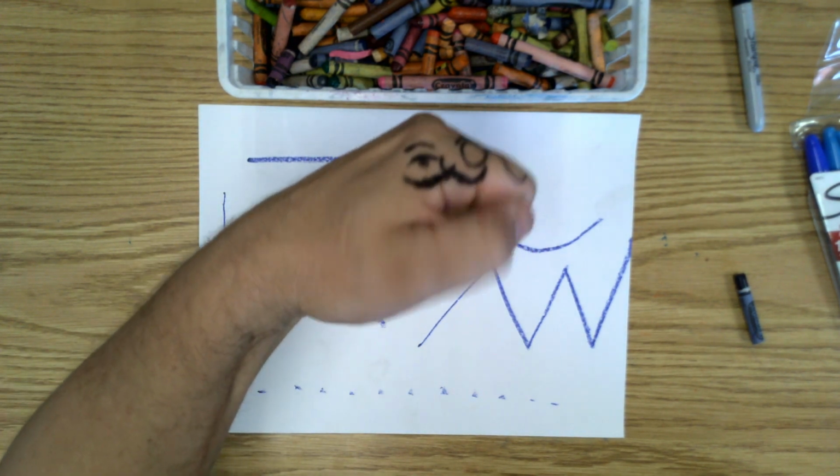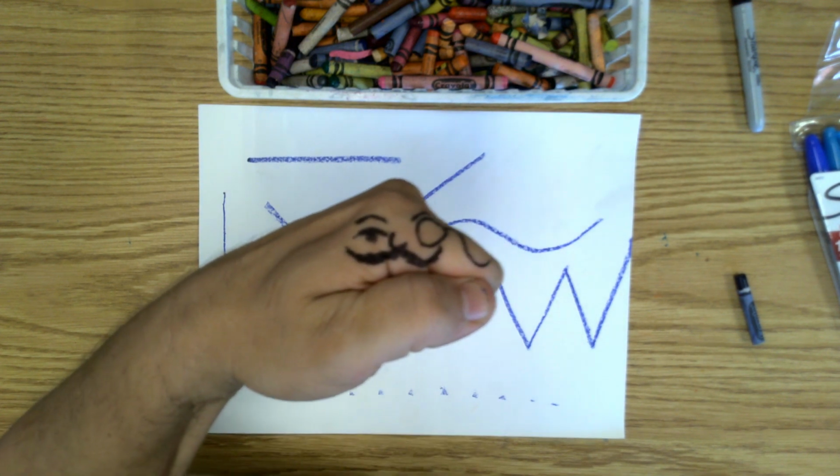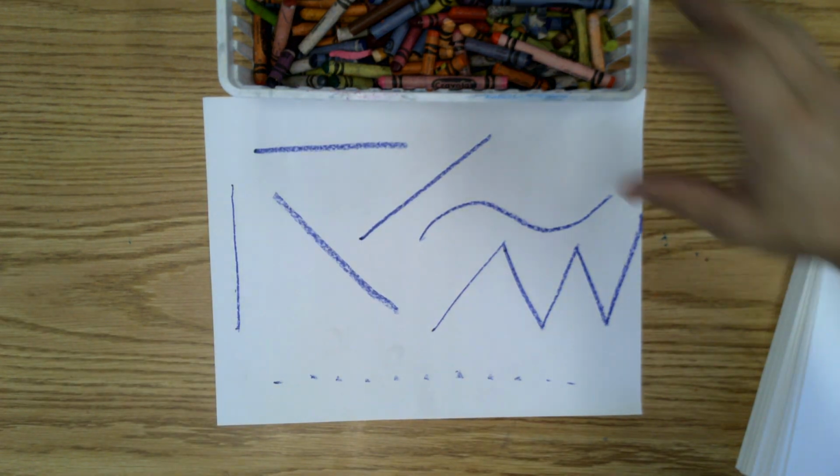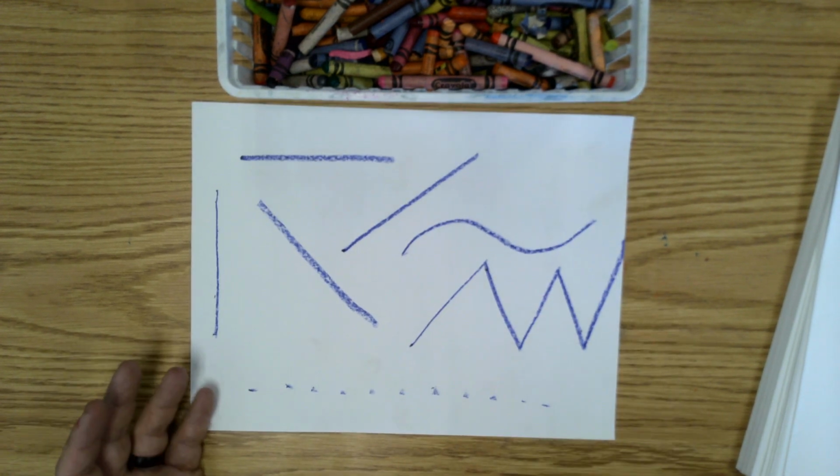That is all well and good, Mr. Miller, but what can we do with these lines? Good question, my mischievous monocled mate. What we can do is we can use these lines to create shapes.